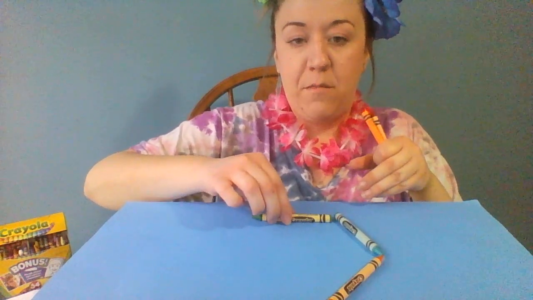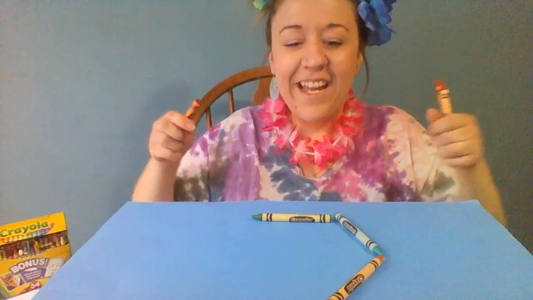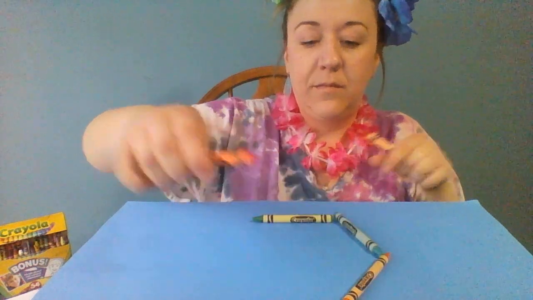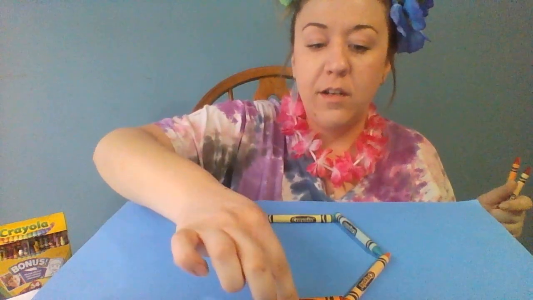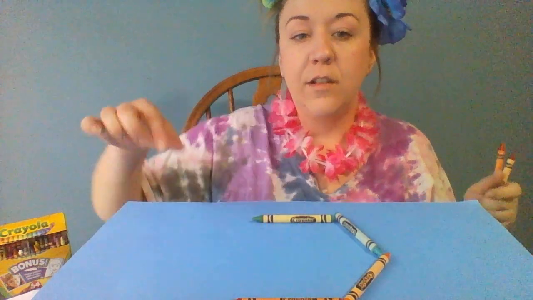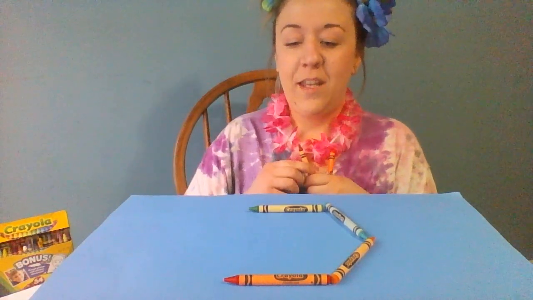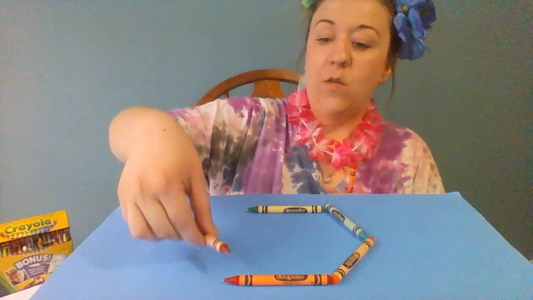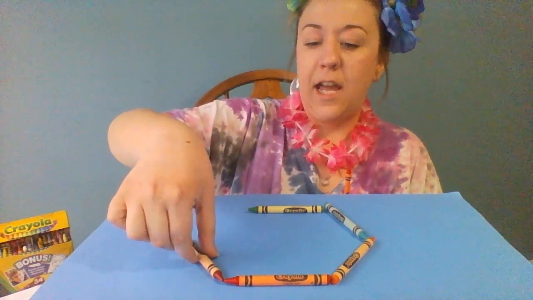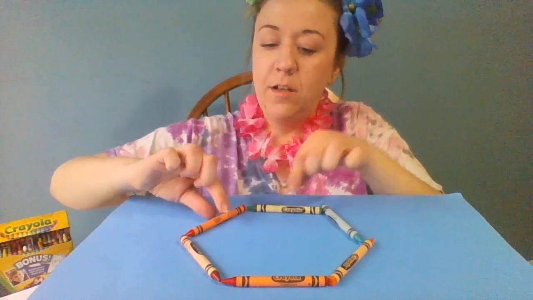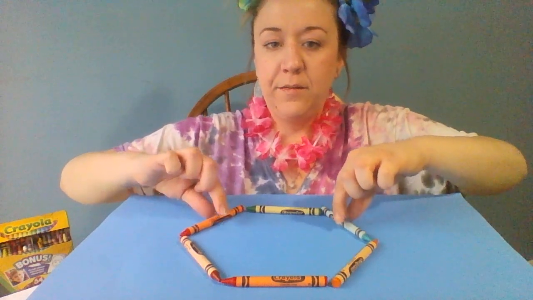Woo! My crayons are rolling. All right, now I'm going to add my next one, going just straight out from here. Let's see if I can move this back. There we go. Now you can see better. Where do you think the next one will go? It's going to be diagonal again. And one more going diagonally here.